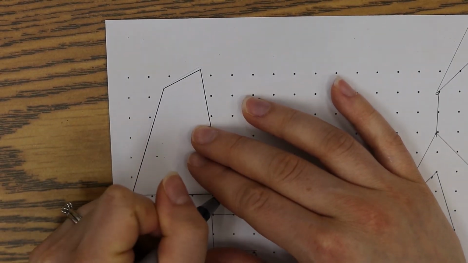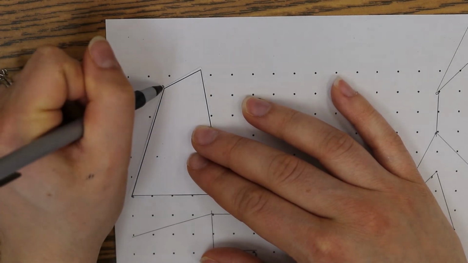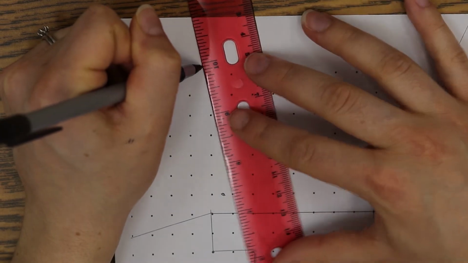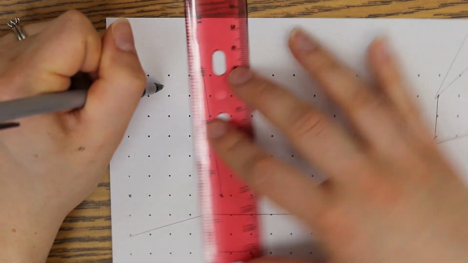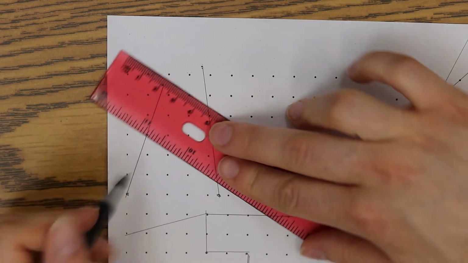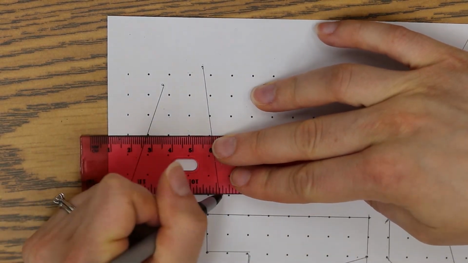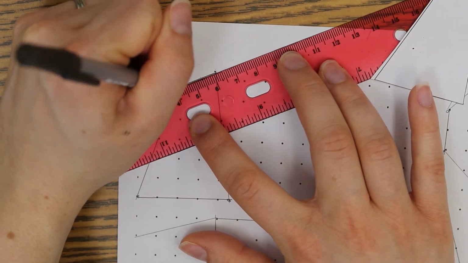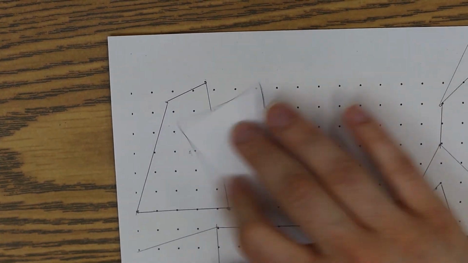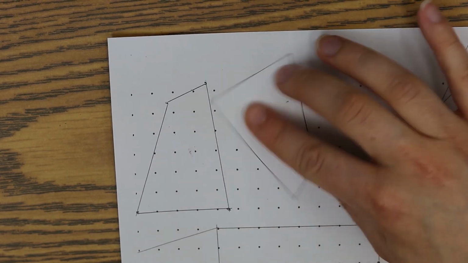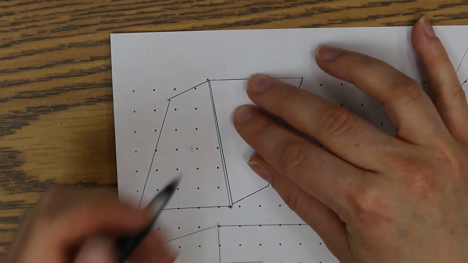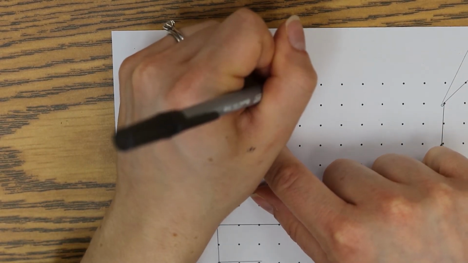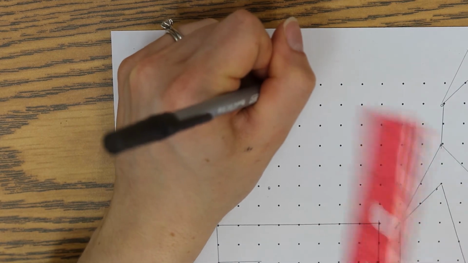So this one, I'm going to start it here. This is my first one. And this one I'm just going to rotate upside down to go beside it.